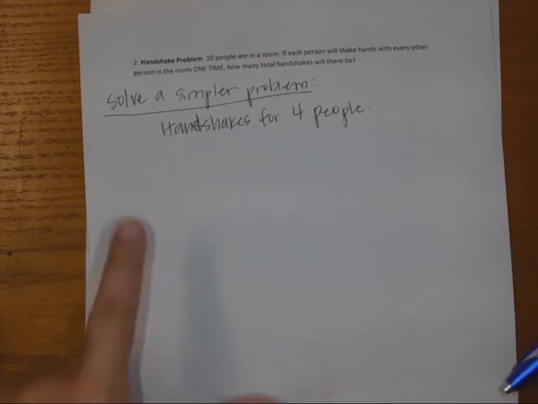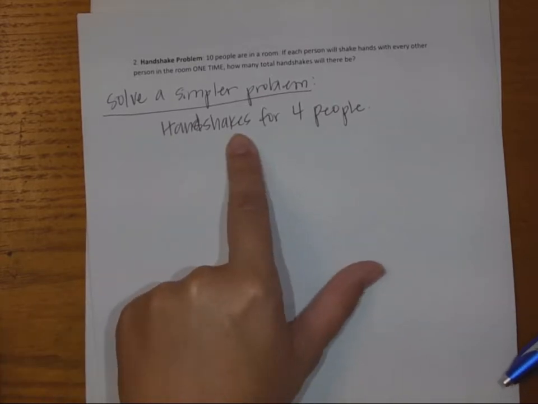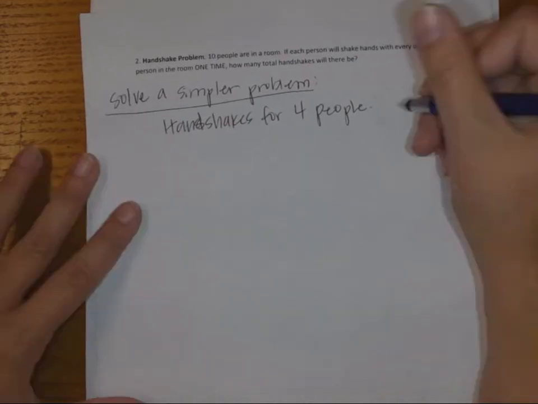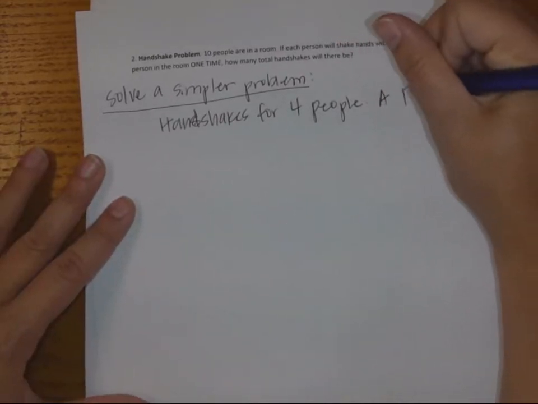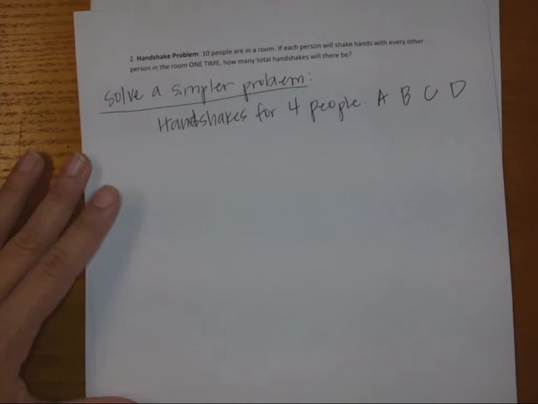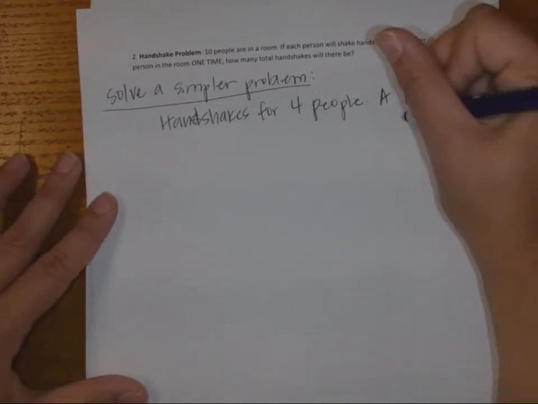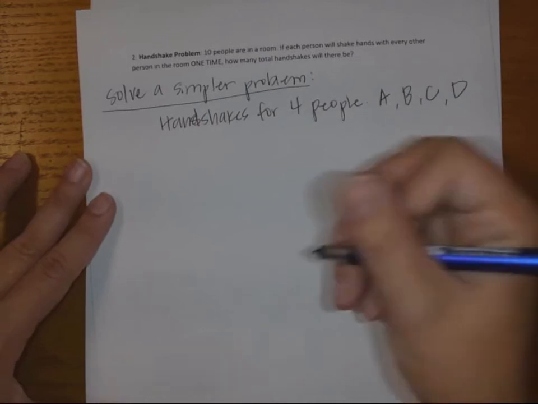Each person, or for this one, sorry, for a simpler problem, 4 people are shaking hands, and they're only shaking hands with every person in the room, but only one time. Okay, so let's name these people. I'm going to say A, B, C, and D. Those are my 4 people. Okay, so let's think about what happens in this situation.